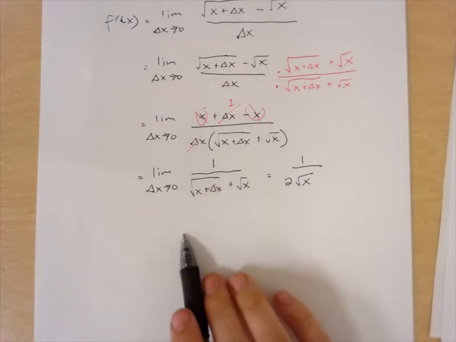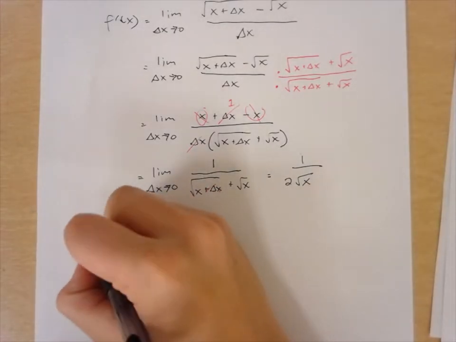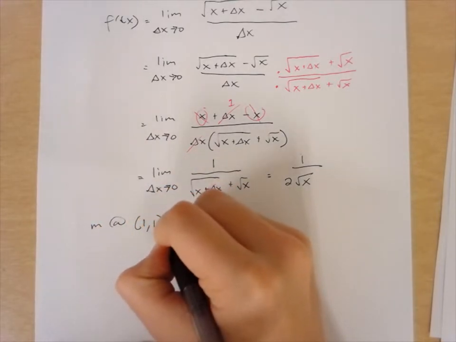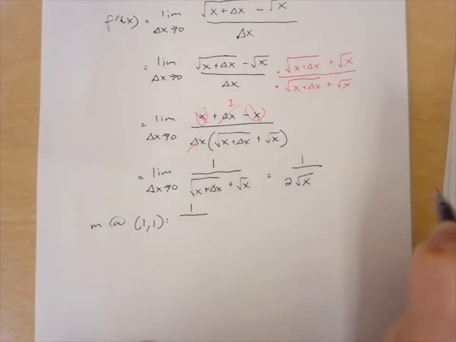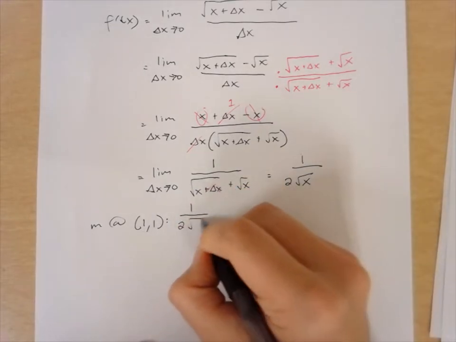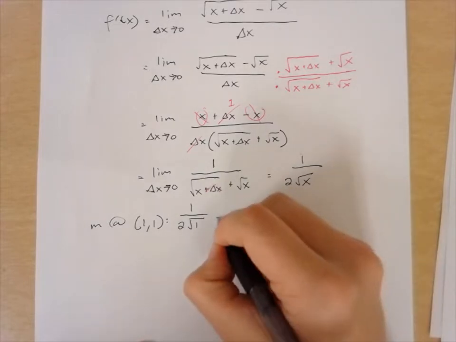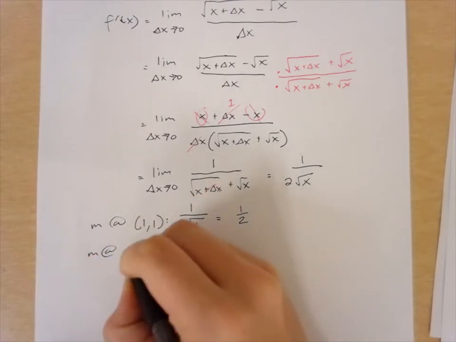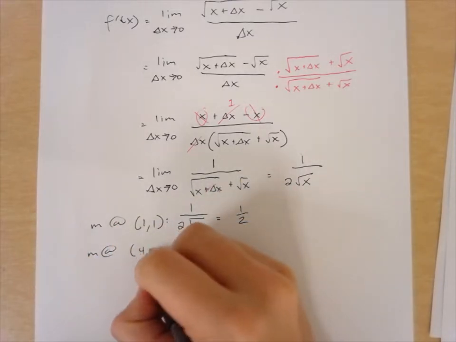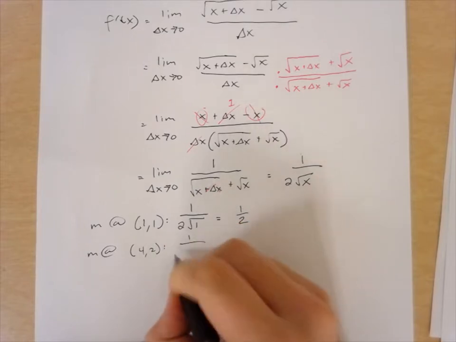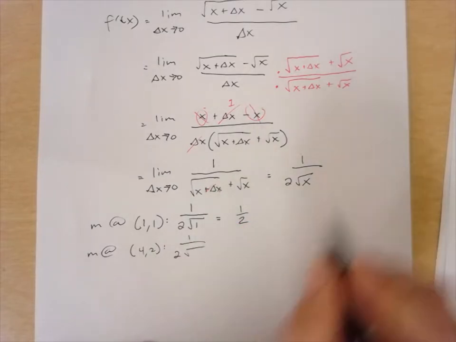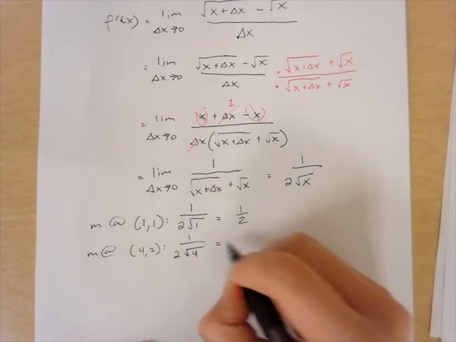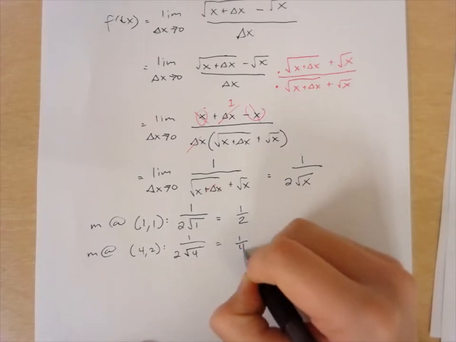Now we're going to use this to find our slopes at those points, so we can say m at the point 1, 1 is represented by substituting in a 1 for our x, which would get us 1/2. The slope at the next point at 4, 2, again we substitute in our 4, that's our x value, and we would get 1 over 4.